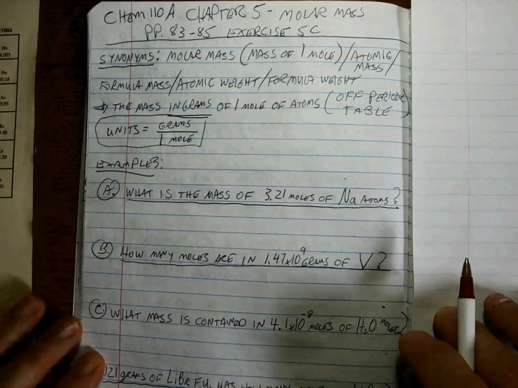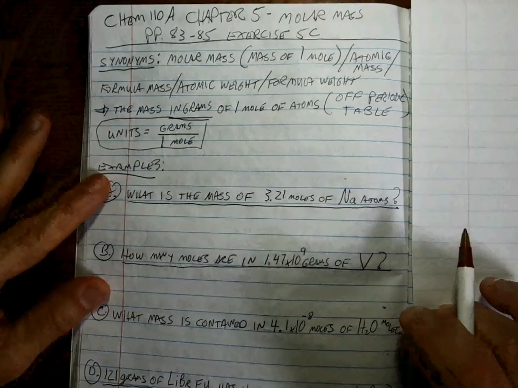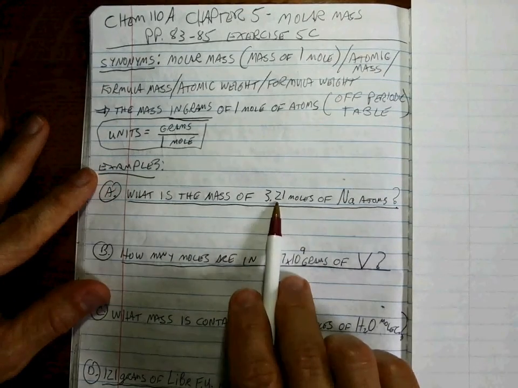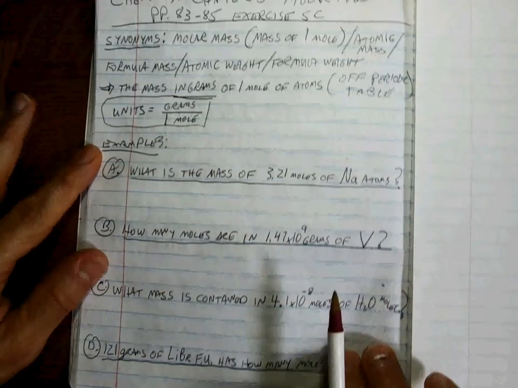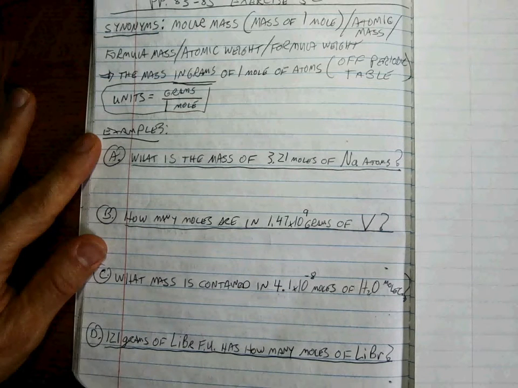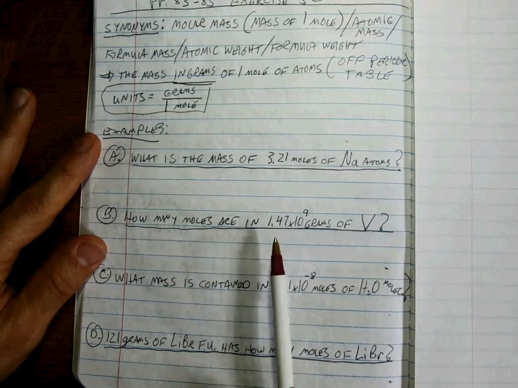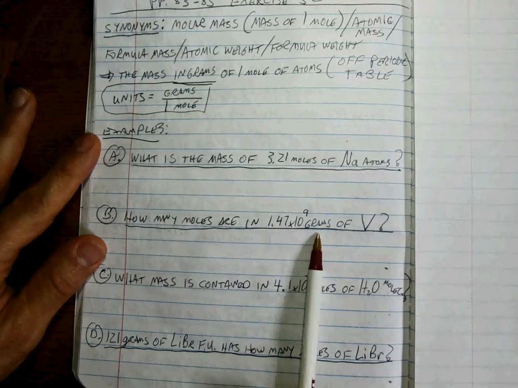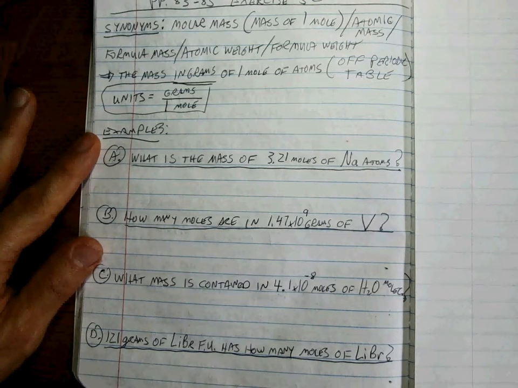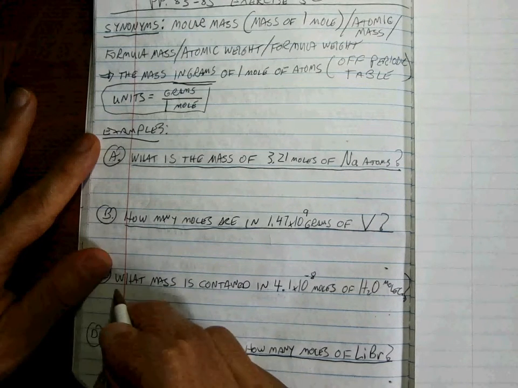Once we get that down, the working of the problems is very simple, especially if you use your factor label method. You've got one number. So that makes these problems easy because you just have to find a conversion factor that goes between that number and its units and the units of the answer that you want. Alright, so copy these down, hit pause, come back, and we'll work through the problems. Pause.